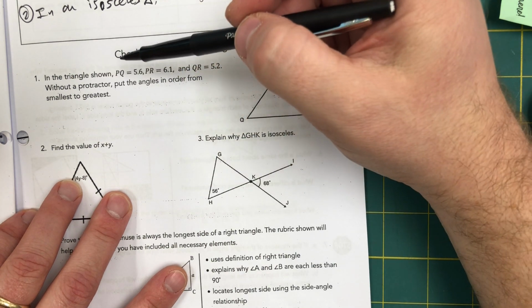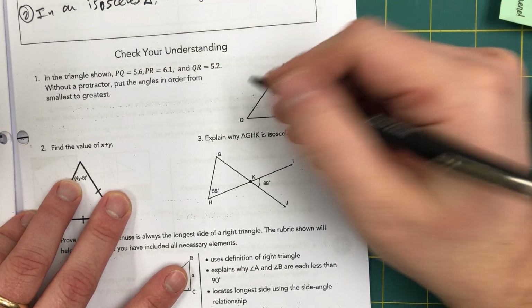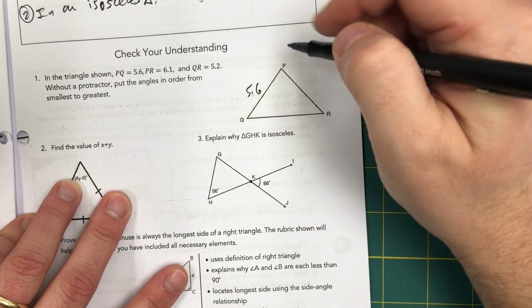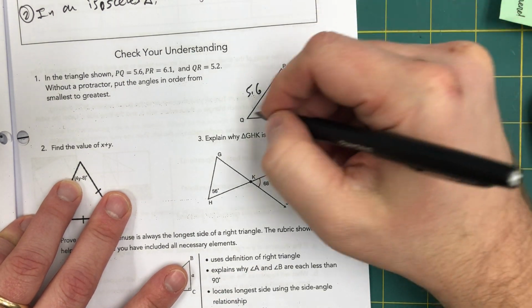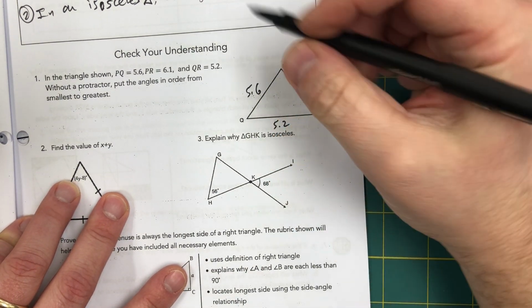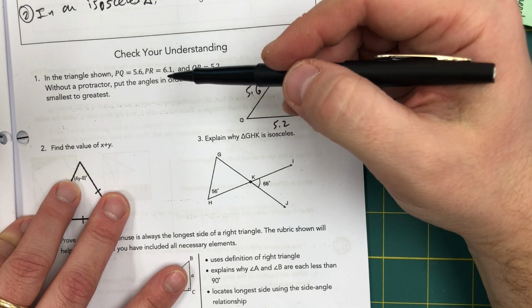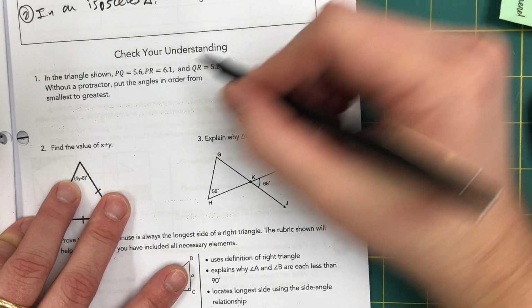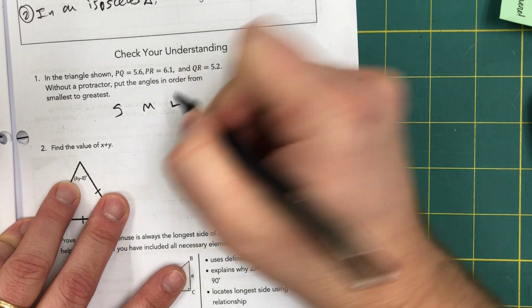In the triangle shown, PQ is 5.6, PR is 6.1, and QR is 5.2. Without a protractor, put the angles in order from smallest to greatest. So I'll do small, medium, and large.